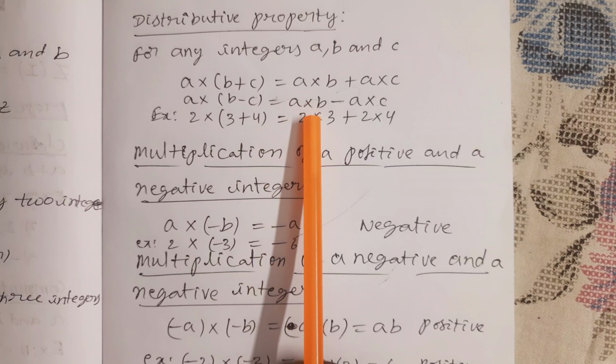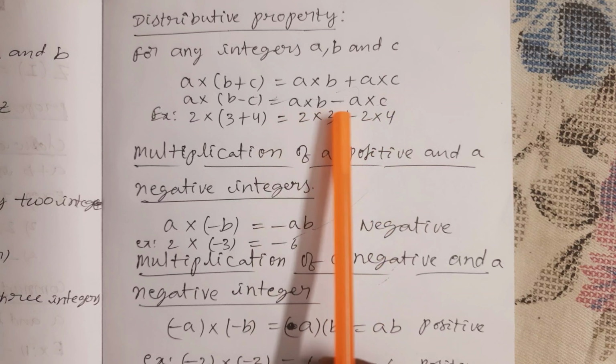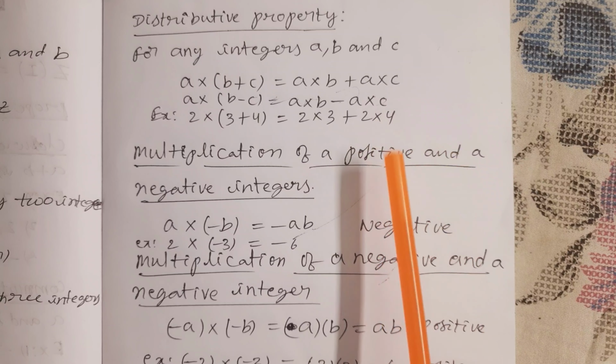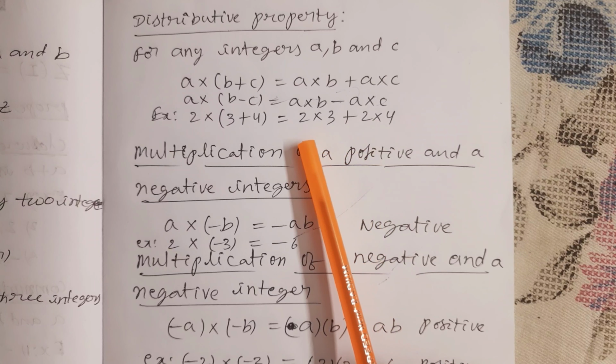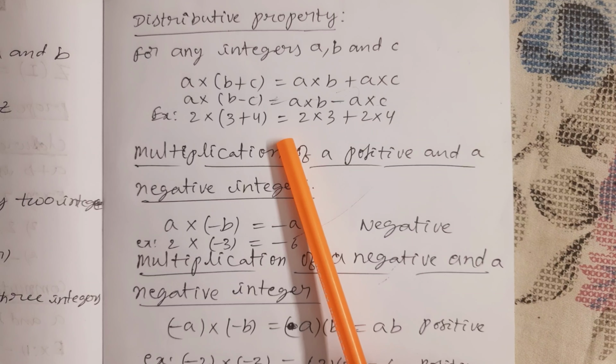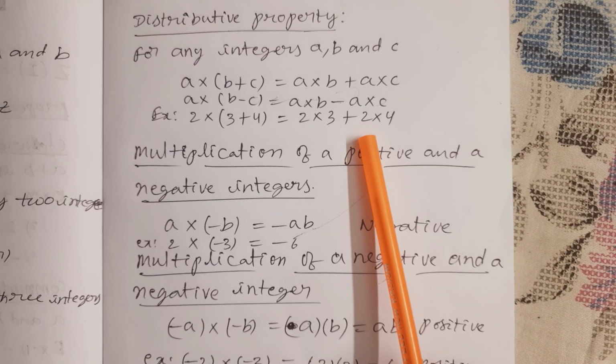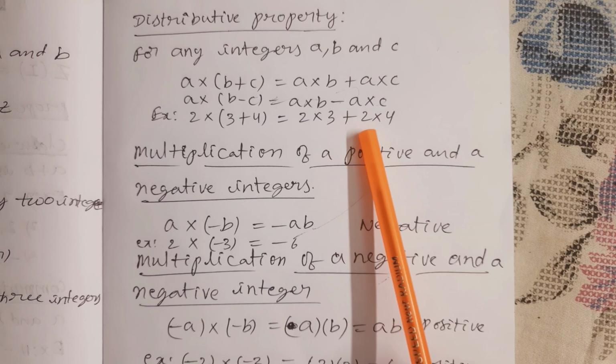So a into b minus a into c. Children, you can understand, you have already done this, all the contents in the classes you might have observed. I am giving the overall idea about the entire lesson. Based on this, if you watch this video, you can get a very clear idea about the entire chapter.